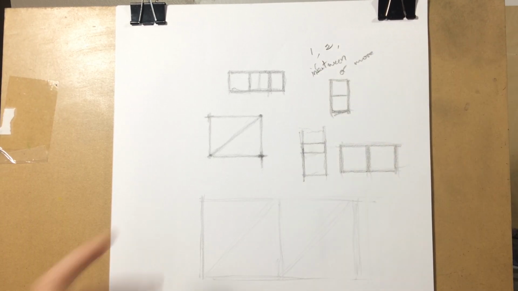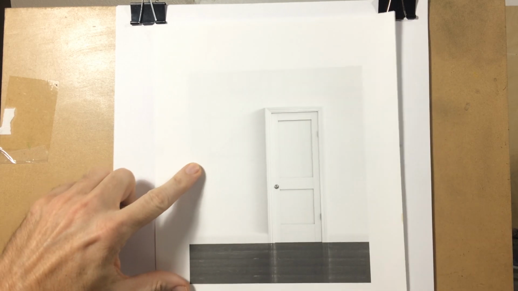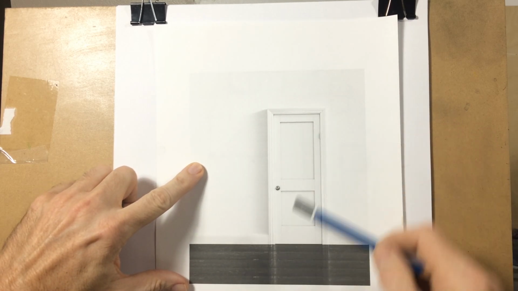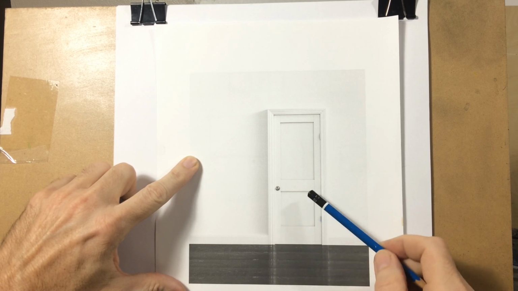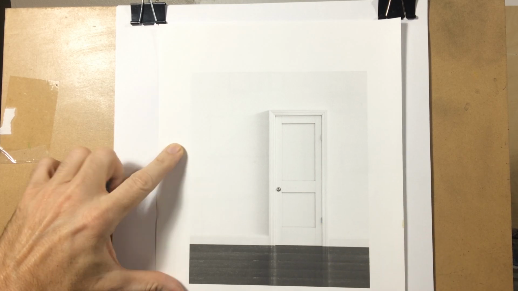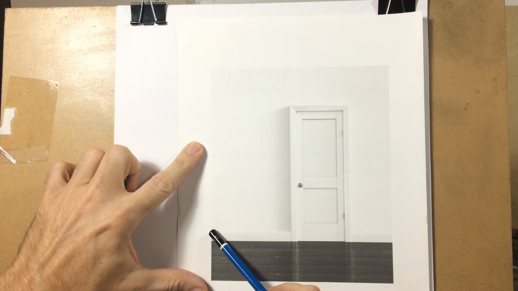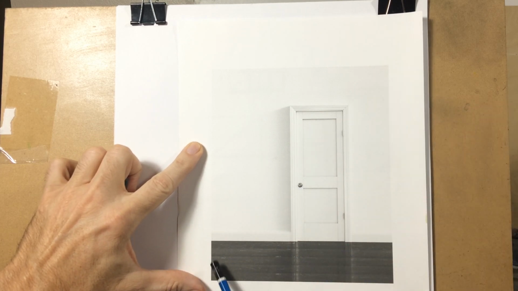Because a lot of times this is going to get to thinking about imagining the point from here to here, for example, or the point from here to here, or the point from here to here.